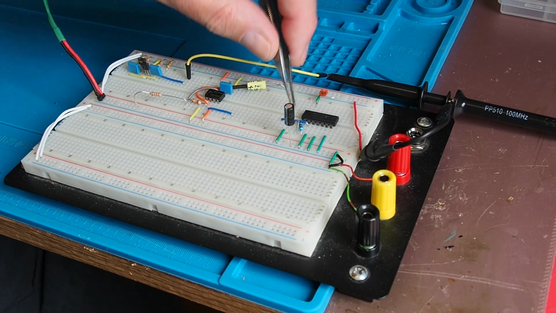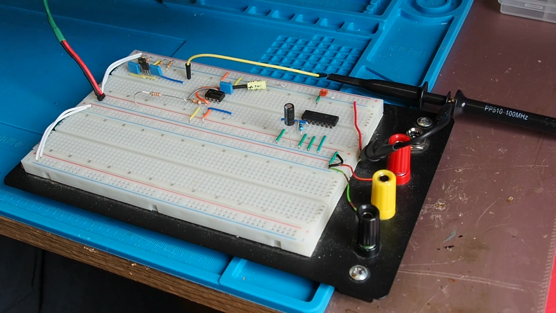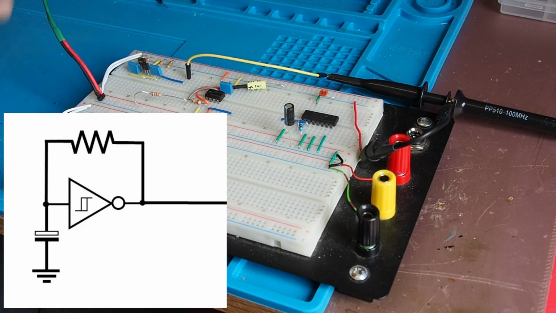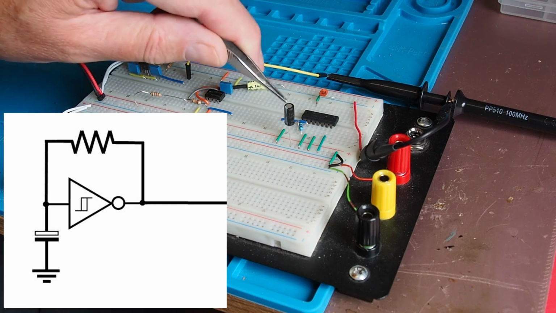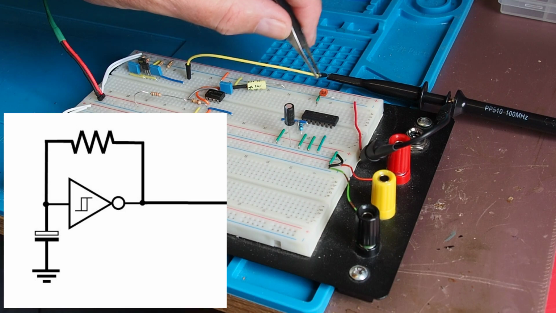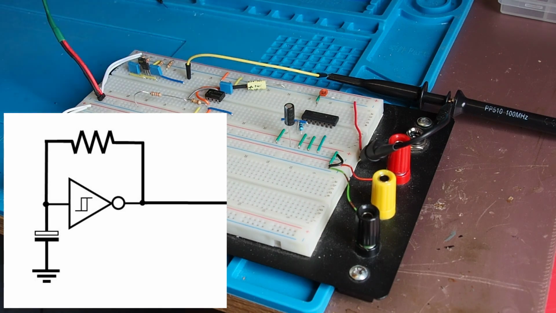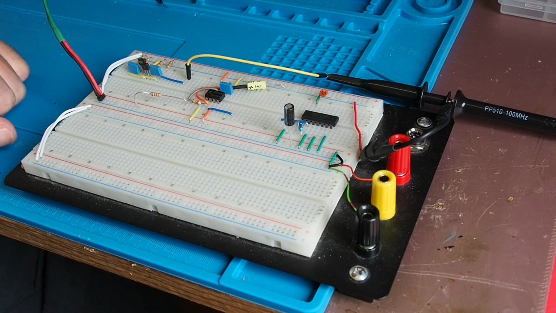I'm just using one of them, and I have tied some inputs low to try and keep the noise down. And this is the simplest of all the circuits, just a resistor and a capacitor, and to be very well behaved, I've put a small capacitor across the supply, as you're supposed to, to try and keep the noise level down a bit. So those are the three circuits I'm going to use.